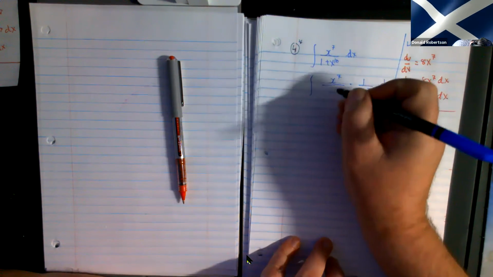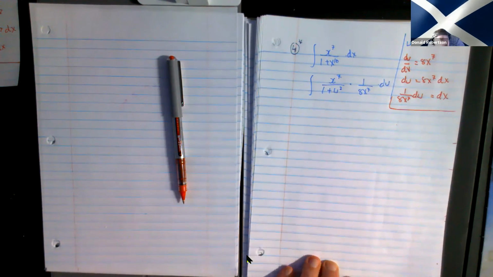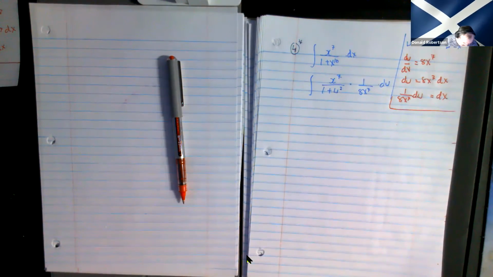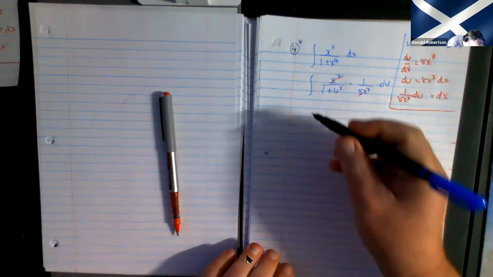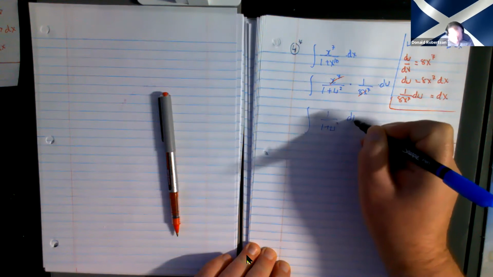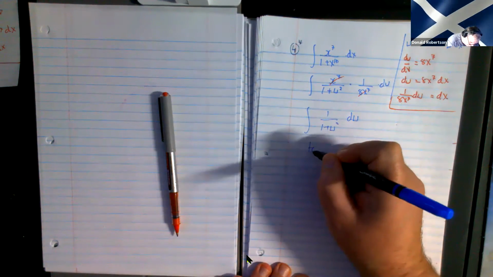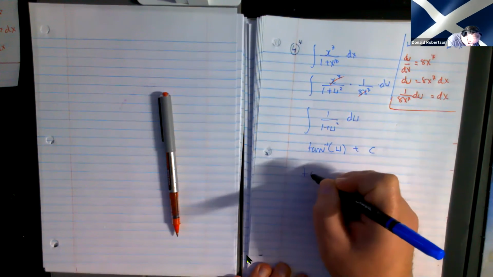Now the 1 plus x to the 16 becomes 1 plus u squared. Because isn't u squared, if that is what u is, twice as many of them? Now when you cancel these guys out, you now have that integral, which is a really pretty integral. And we know that's an inverse tan because we've seen tons of them now. And then we return back to the original.